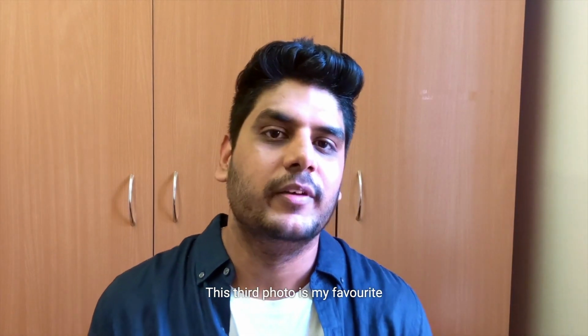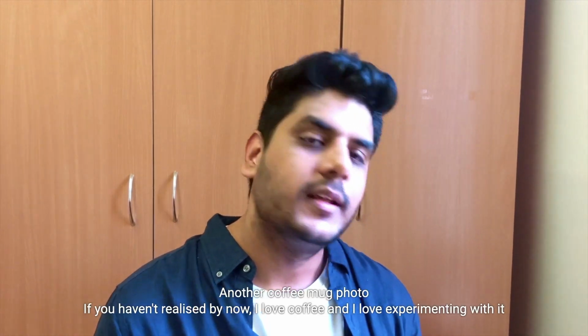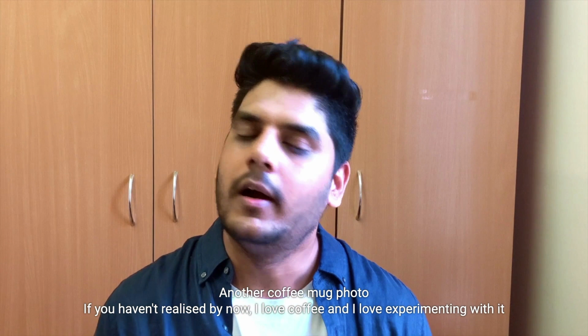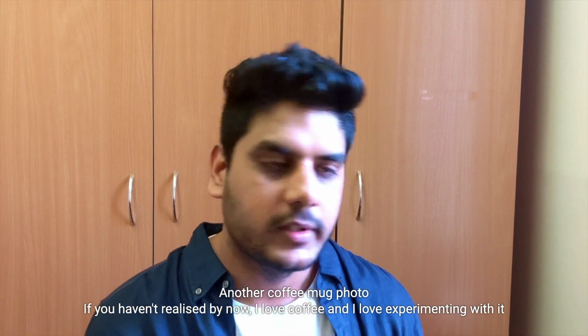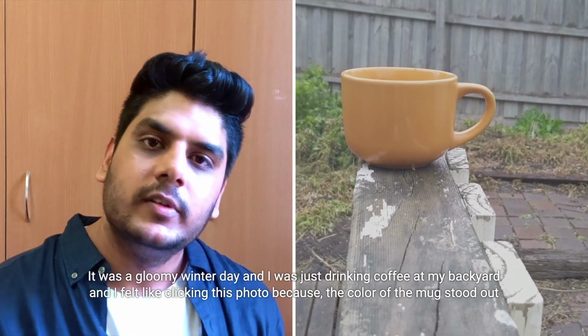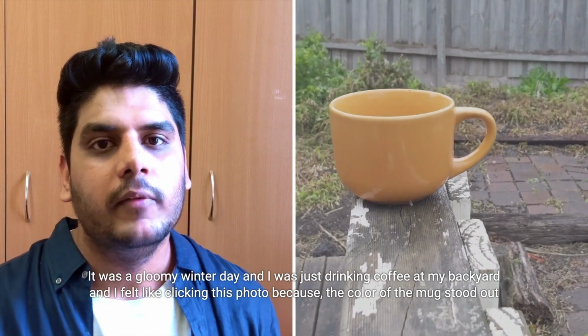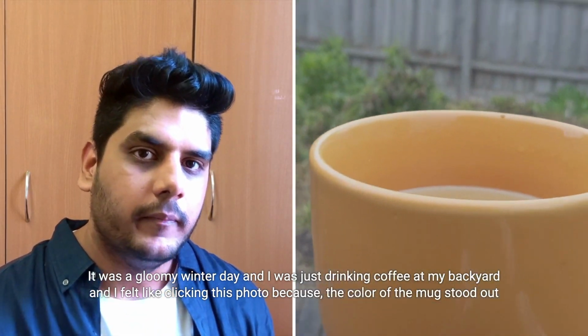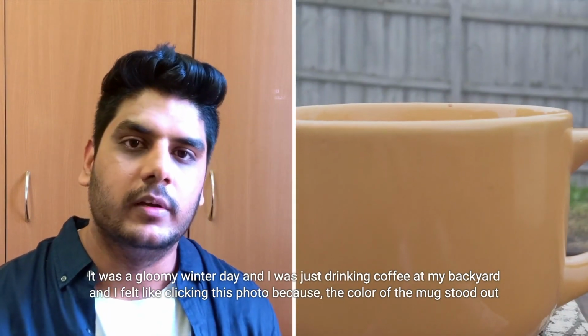This third photo is my favorite. Another coffee mug photo. If you haven't already realized by now, I love coffee and I love experimenting with it. It was a gloomy winter day. I was just drinking coffee in my backyard, and I felt like clicking this photo because the color of the mug stood out.